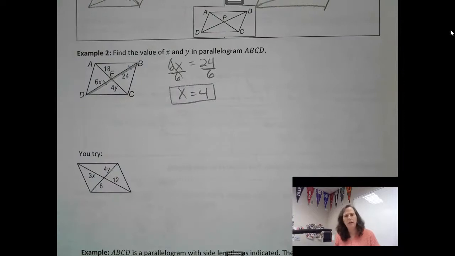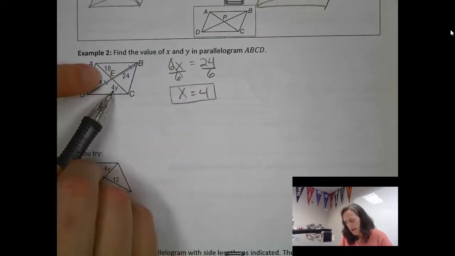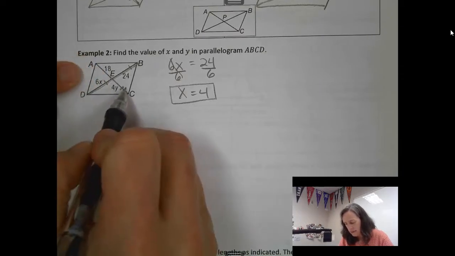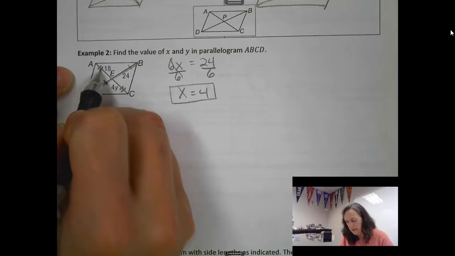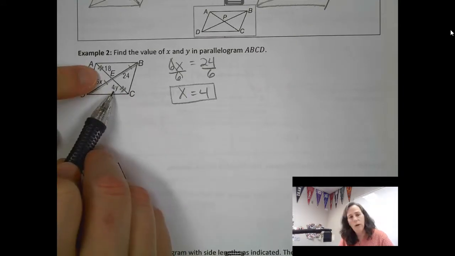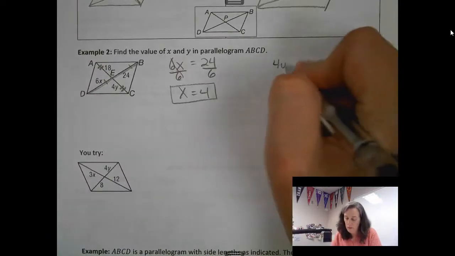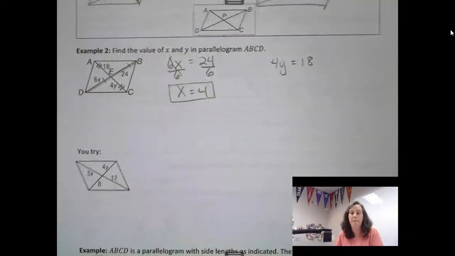Let's see about the other diagonal. Has the y. Okay, so this diagonal is also cut exactly in half. This piece is congruent to this piece. So 4y is congruent to 18. 4y is equal to 18.